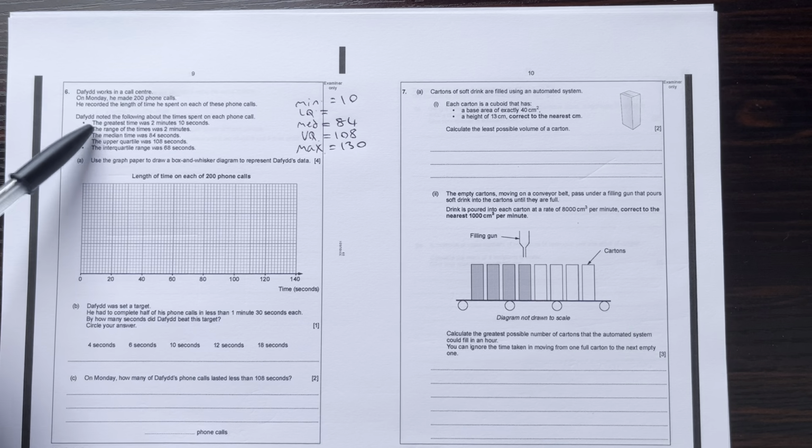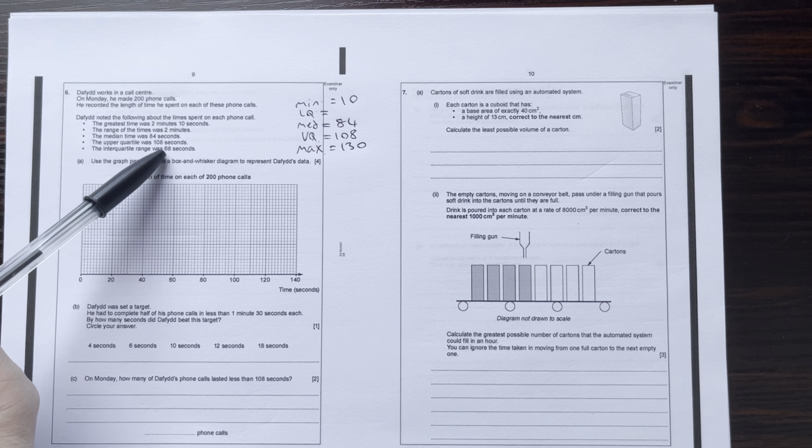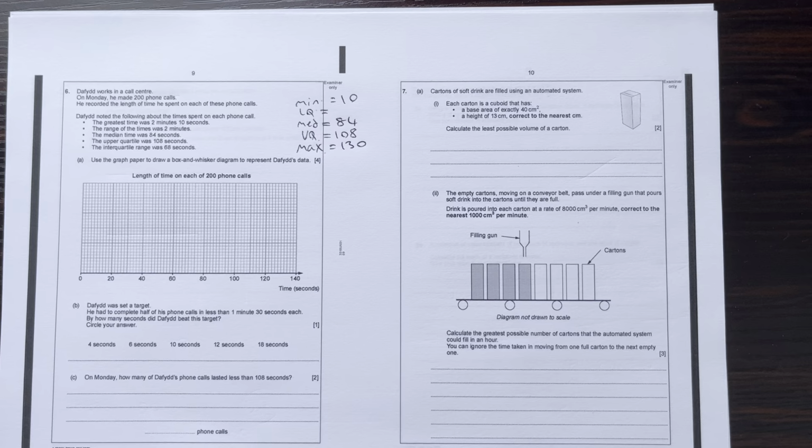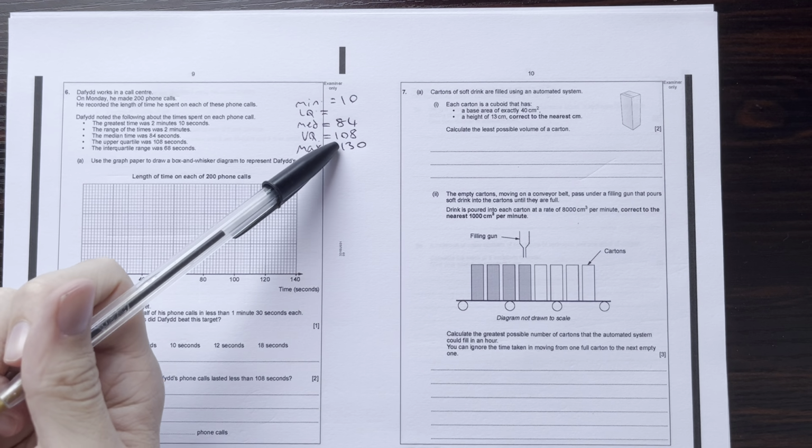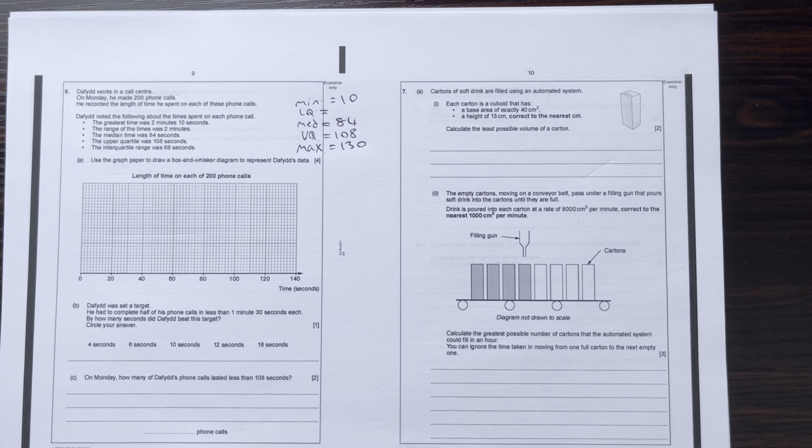And then the lower quartile, so we're given the interquartile range was 84 seconds. So the interquartile range is simply the difference between the quartiles. Given that the upper quartile is 108, and we're told the difference between them is 84, we need to do 108, take away 84.